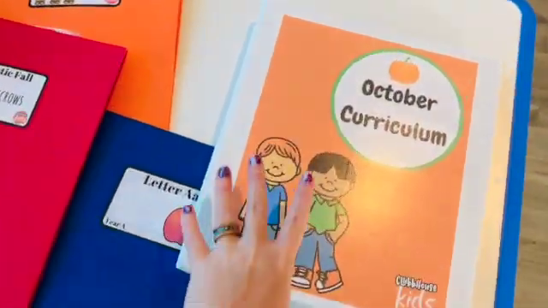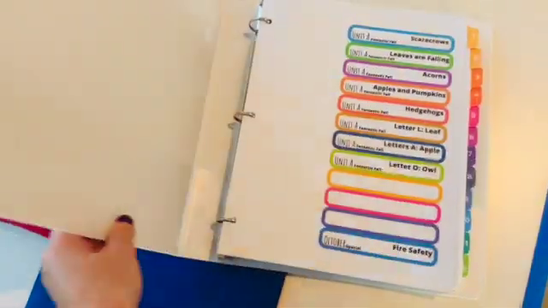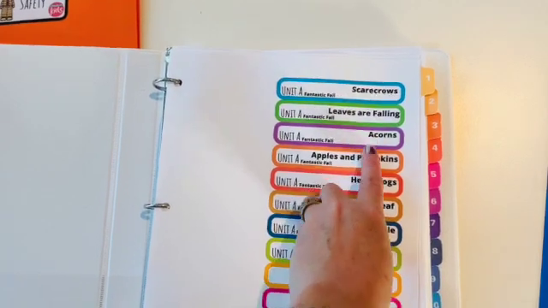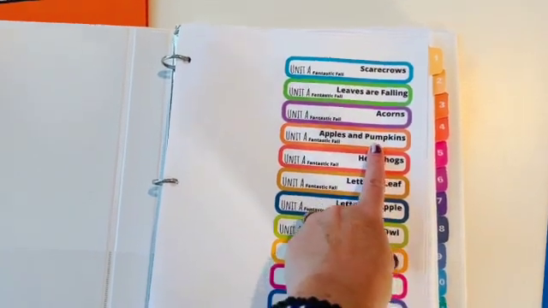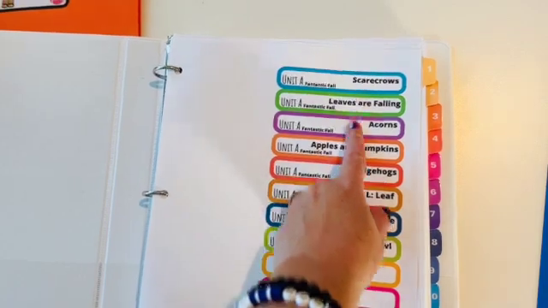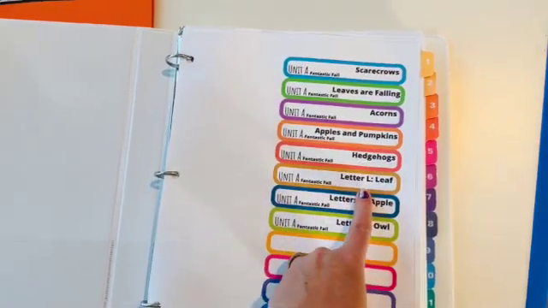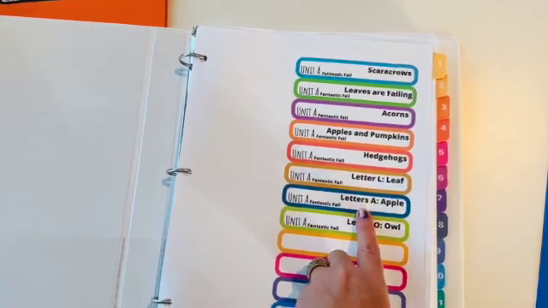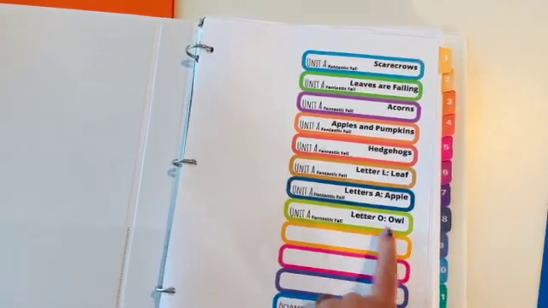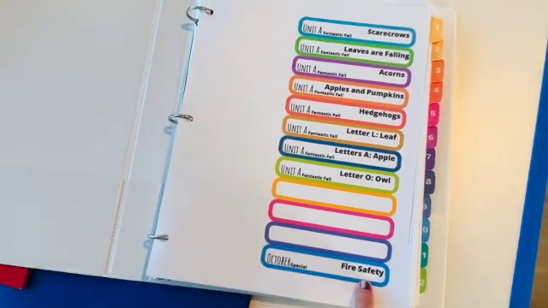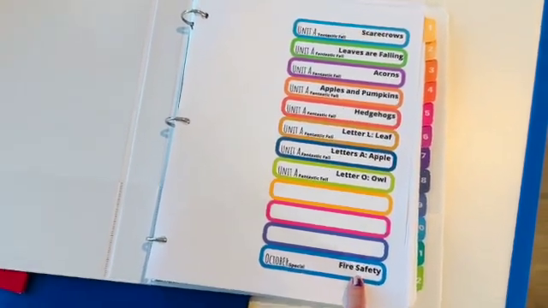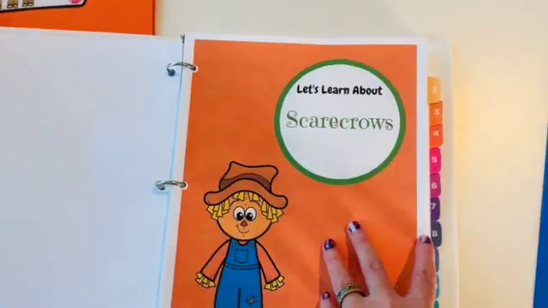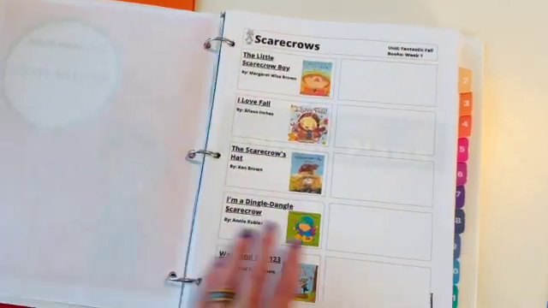So this is our binder. This is October curriculum, and you can see this is the week we are going through scarecrows, and then leaves are falling, acorns, apples and pumpkins, and hedgehogs, because October is a 5-week month. And then the letters that we'll be learning this month are letter L, letter A, and letter O. And then a mini unit that we're doing this month as well is fire safety. Behind each of these, I have all of my lesson plans. Here's the books.